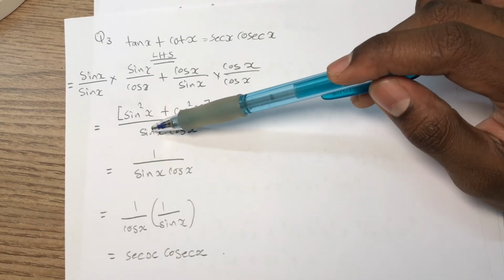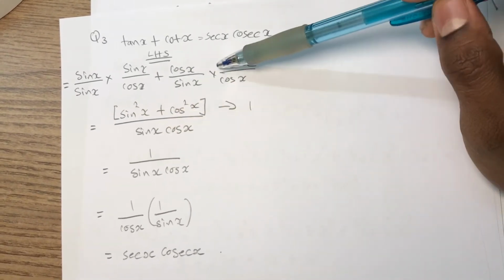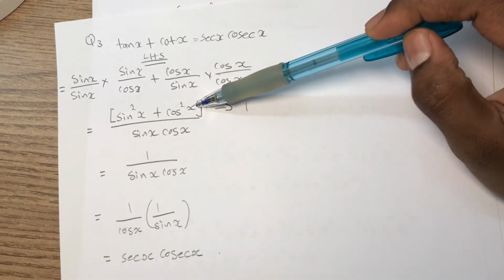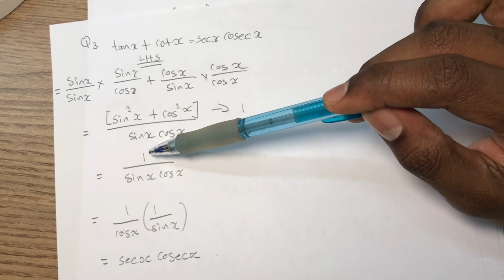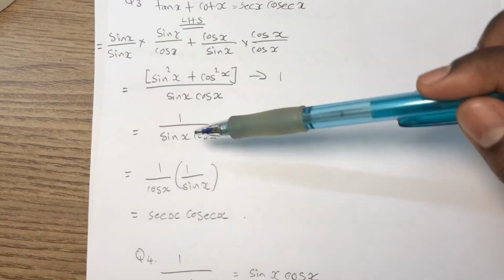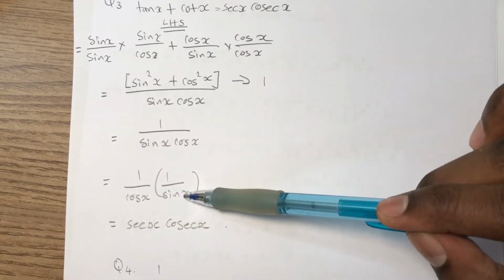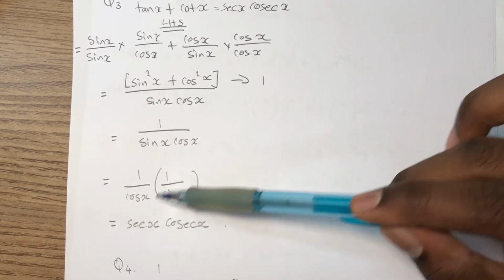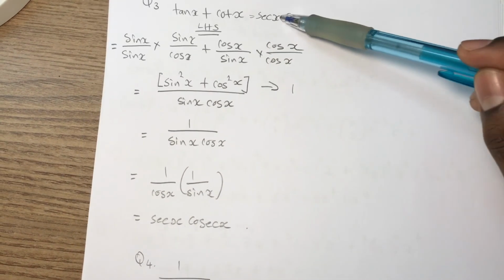In that way we make the denominators the same, and then sine x times sine x is sine square, cos times cos is cos square. We know this function that we learned earlier is equivalent to 1. So that means it's 1 over sine x cos x. We are almost reaching our proving part. So we can split them, become 1 over cos, 1 over sine. We know 1 over cos stands for secant, 1 over sine stands for cosecant. So yes, we have already proved it.